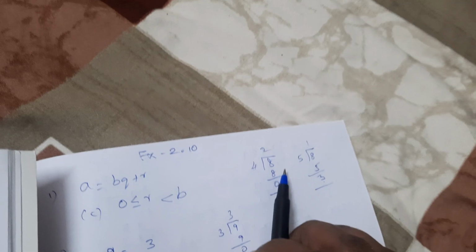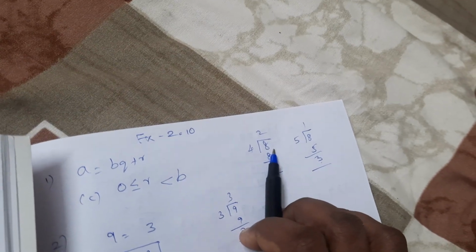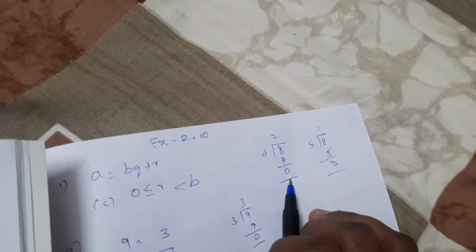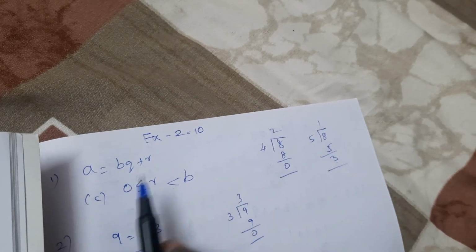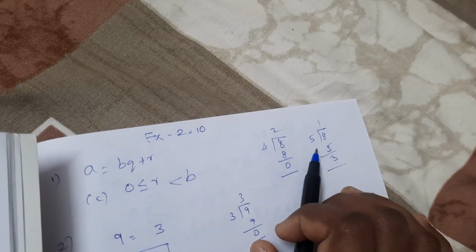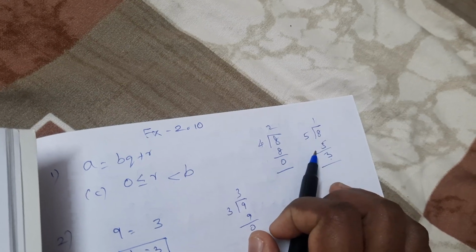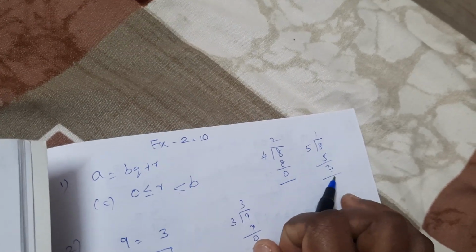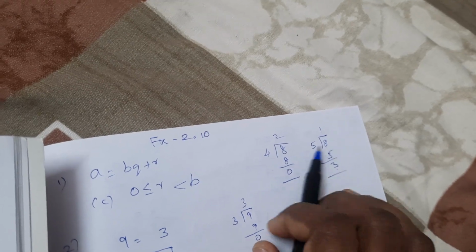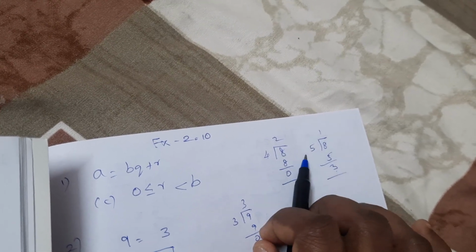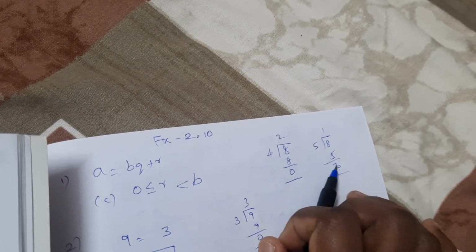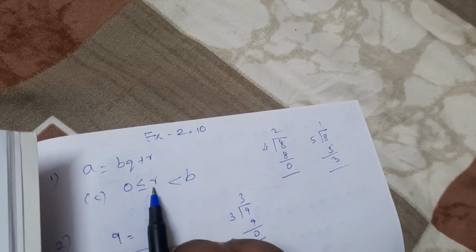If you take some value, a is equal to 8 and b is equal to 4, we divide: 2 fours are 8, so the remainder is 0. So 0 or more than 0. If the same 8 is divided by another number, 5, then 1 five is 5, remainder is 3. So this is less than b, less than 5. So this is the condition: 0 less than or equal to r less than b. Okay, second question.